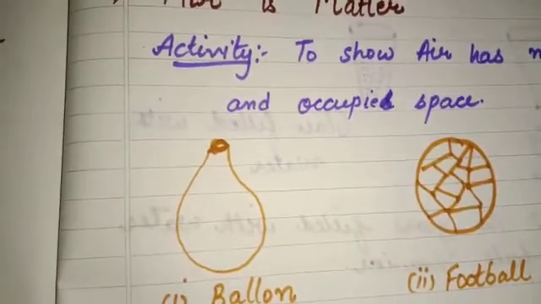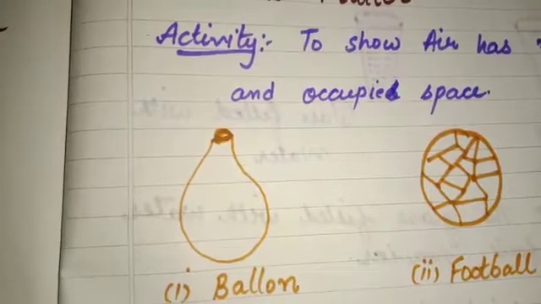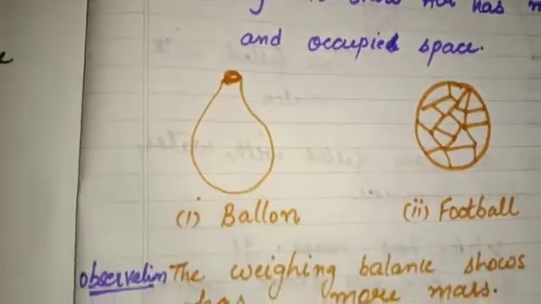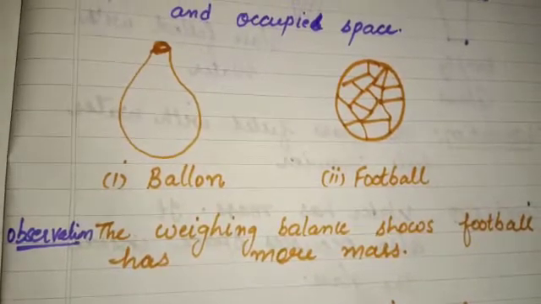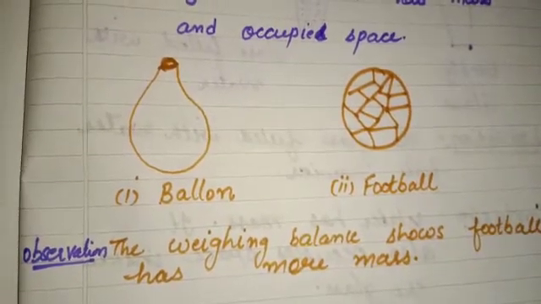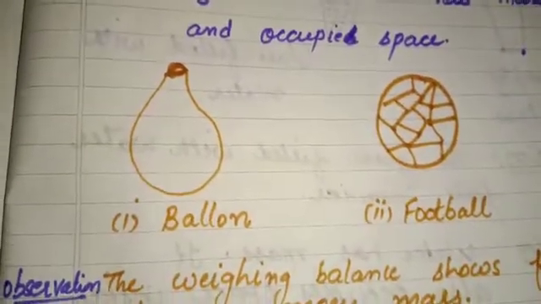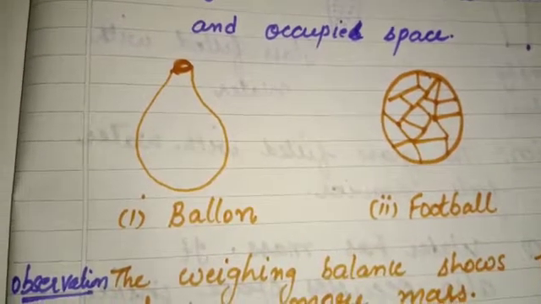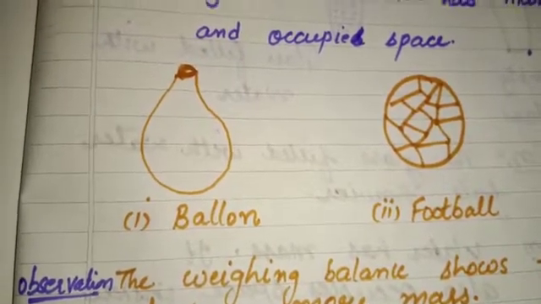Place the balloon and football on the weighing machine. What you will notice is that the weighing balance shows the football has more mass. It is because we fill more air in the football than the balloon. That means air has mass.